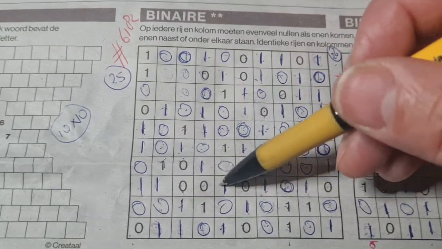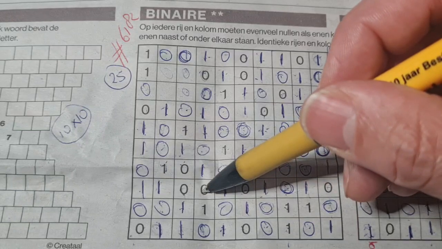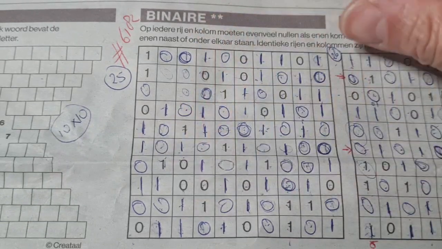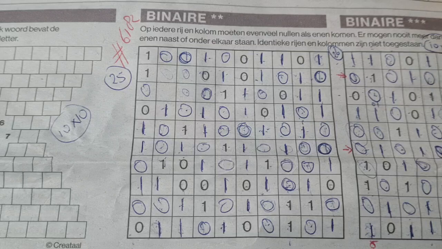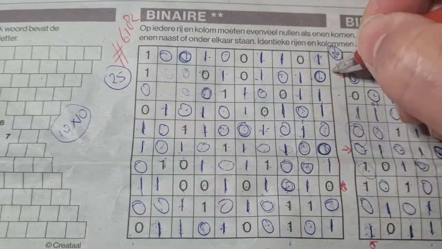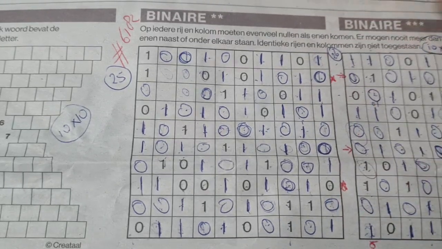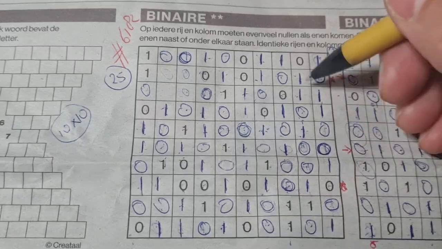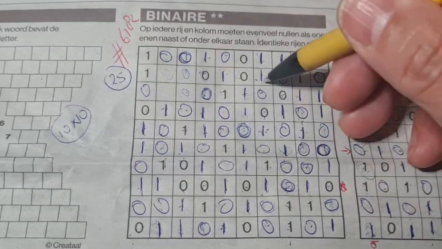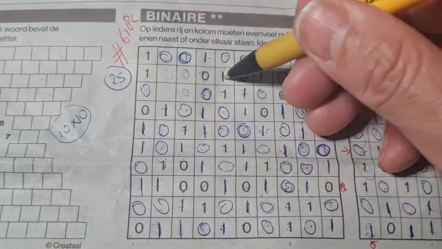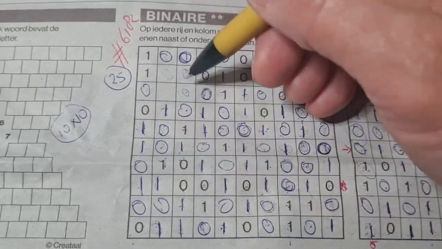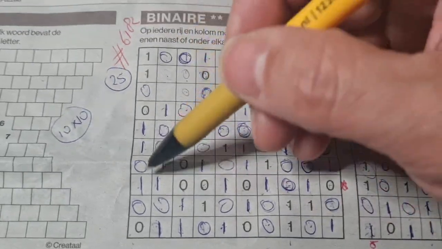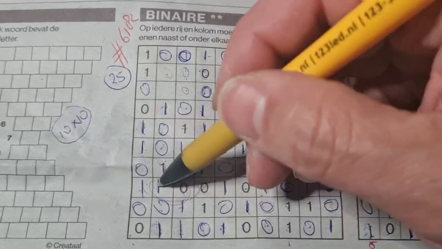This row and second row: 0, 1, 1, 0, 1, 1, 0, 1, 1, 0. Empty box, 1, 1. So we need to switch those 2 digits.